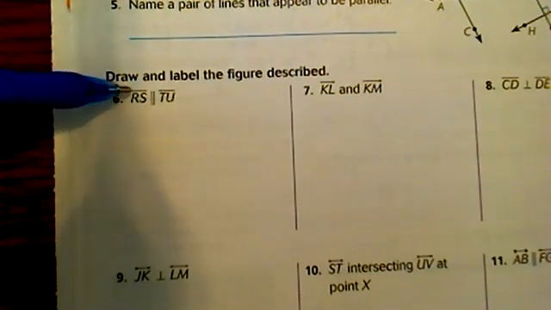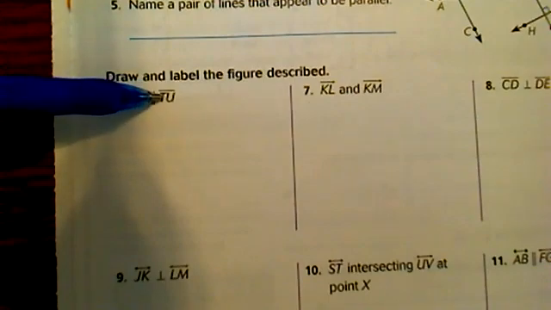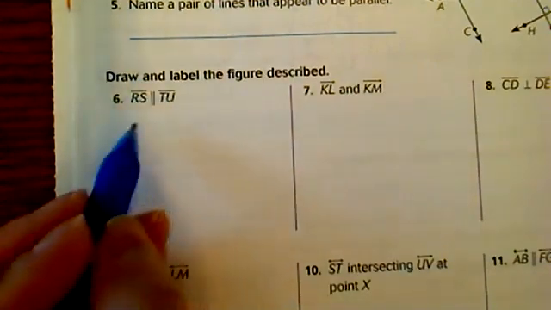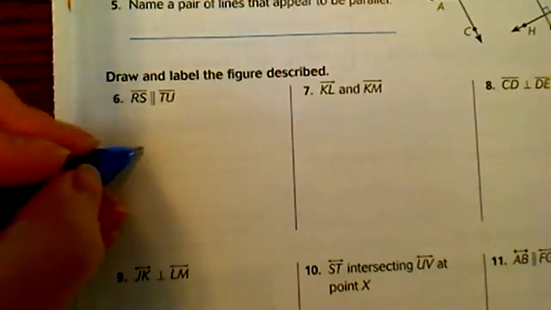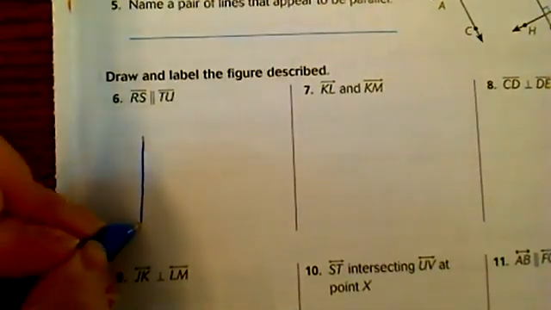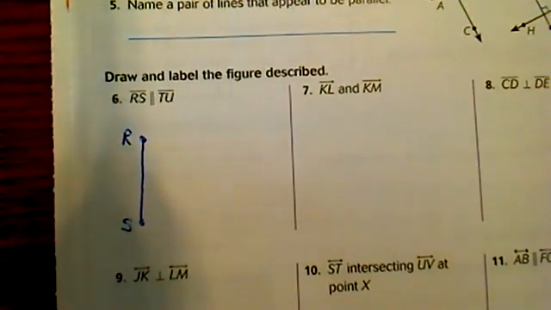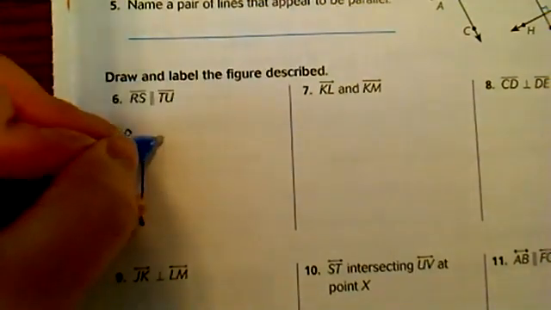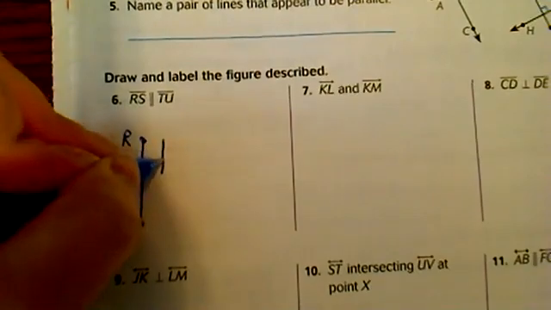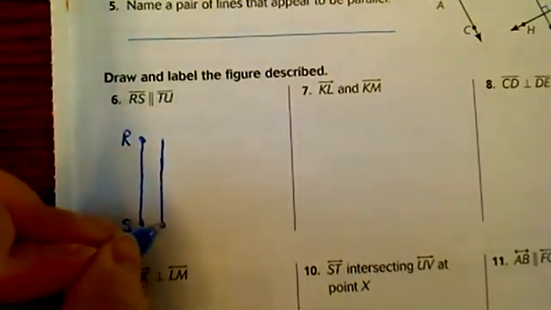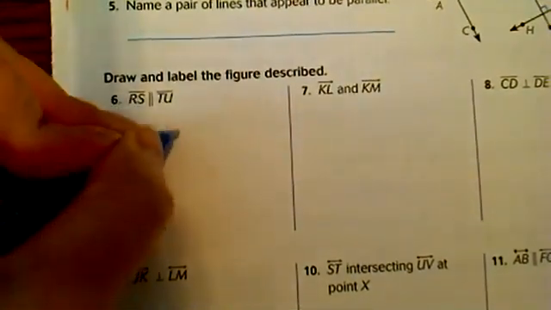This is asking for line segment RS to be parallel with line segment TU. Now, I've been making them go this way, but I can make them go this way. So let's just try something different. So I'm going to say this is RS. Again, it's a line segment. It has 2 endpoints, and I'm going to make it parallel to line segment TU.